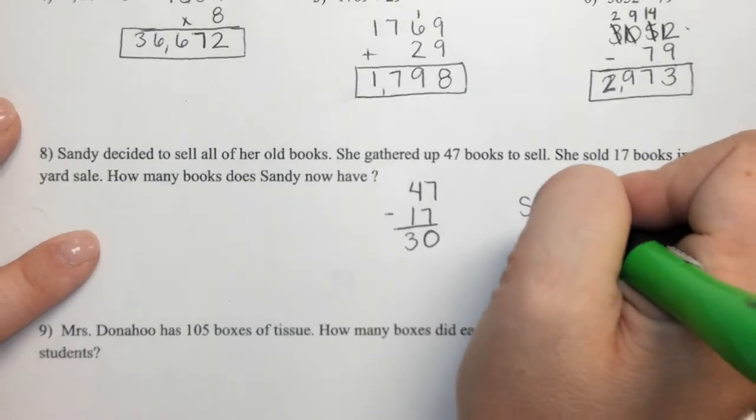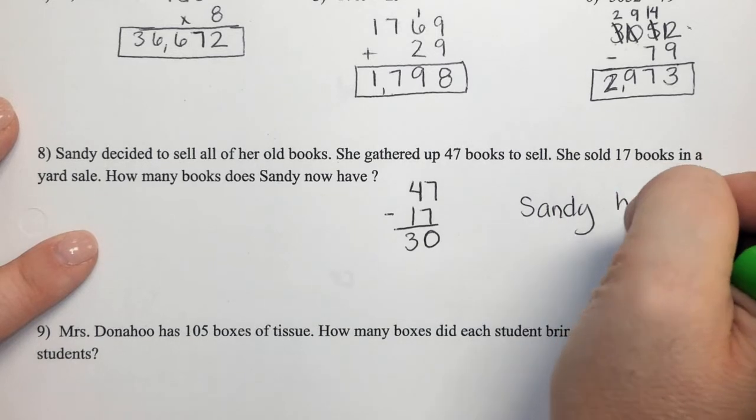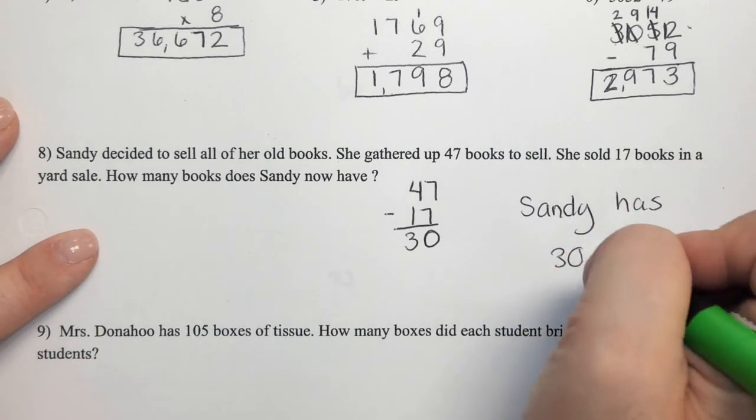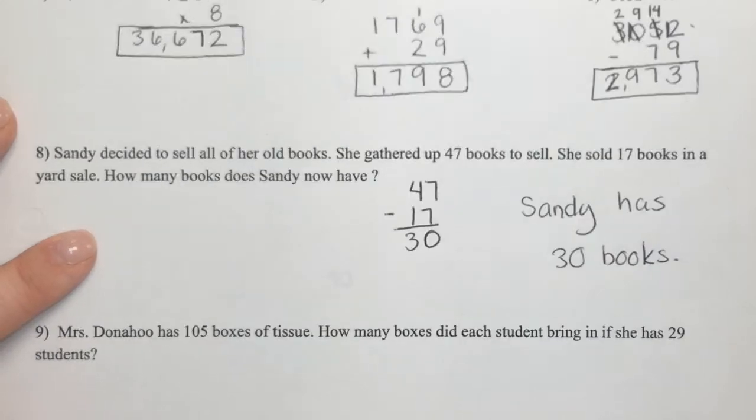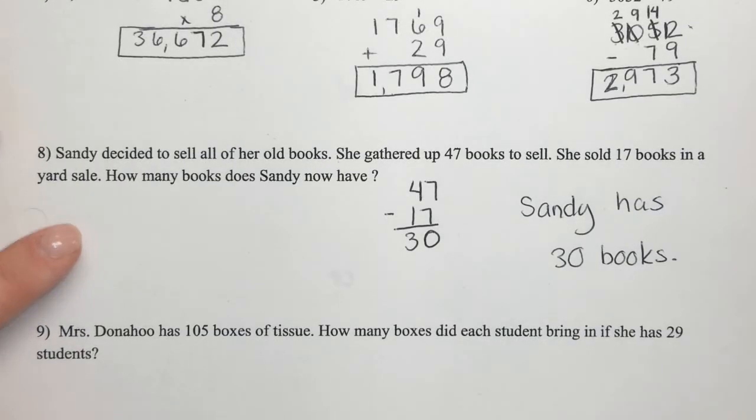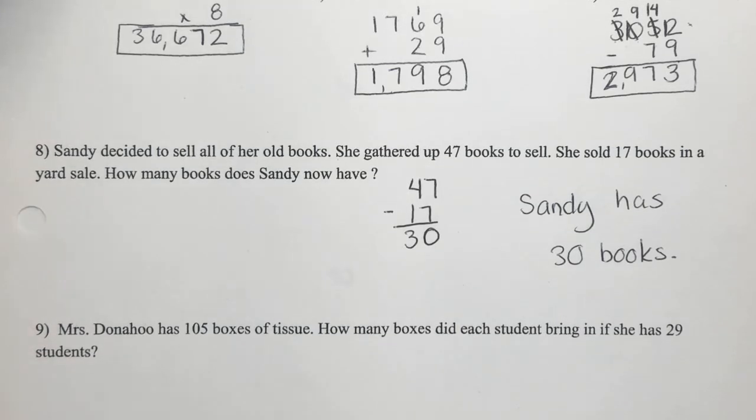So it wants to know how many books Sandy has now. I'm going to say Sandy has 30 books. Alright, I can't just say 30 books. I need to answer with an actual sentence. Alright, so Sandy has 30 books. Alright, number 9.